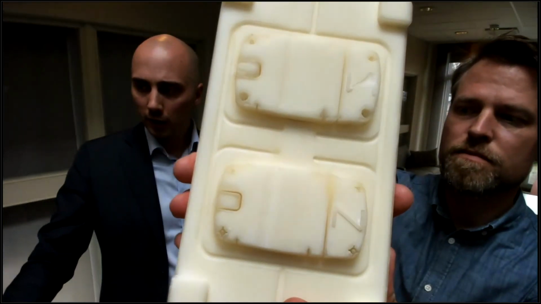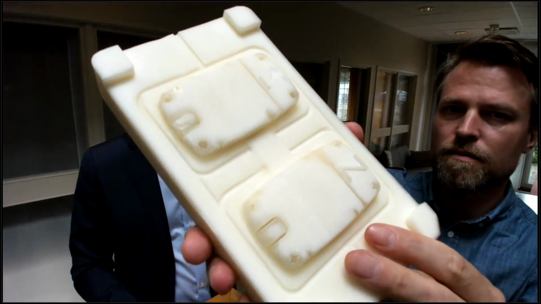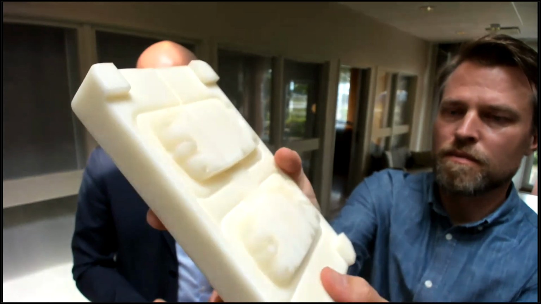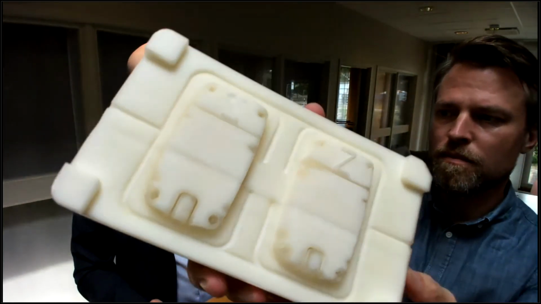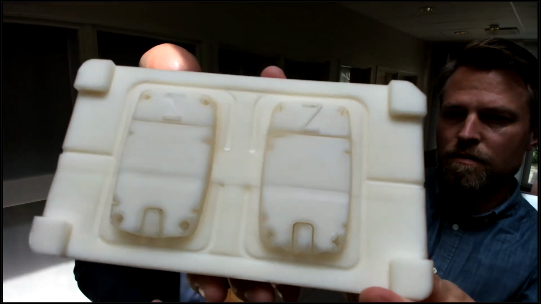What you do with the tool then is you put it inside a mother tool, and then you inject plastic into it. So why would you want to do this? Why don't you just do steel tooling? Well, this is mainly if you have really low production, like a few hundred parts, or if you want to use it for prototyping.